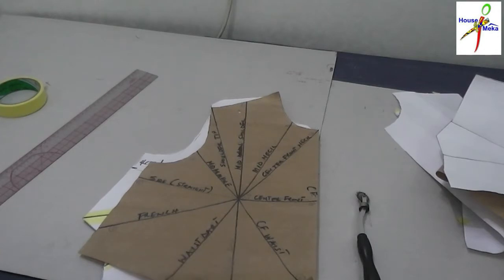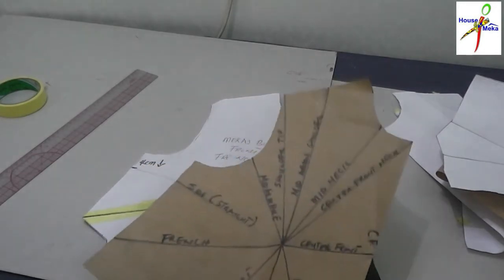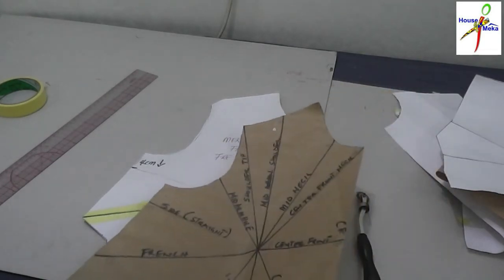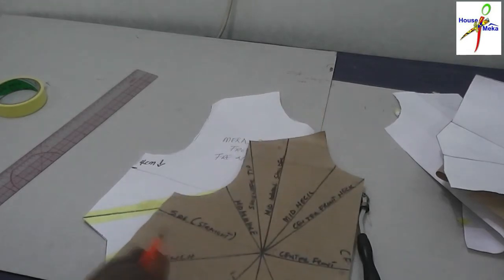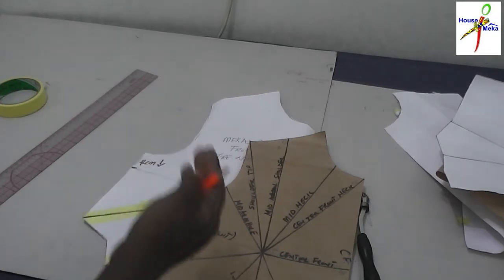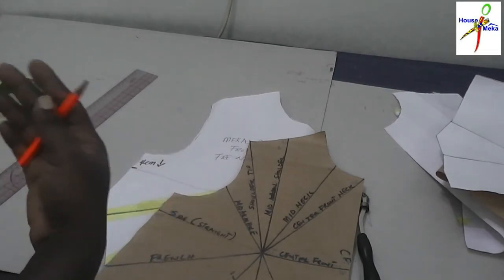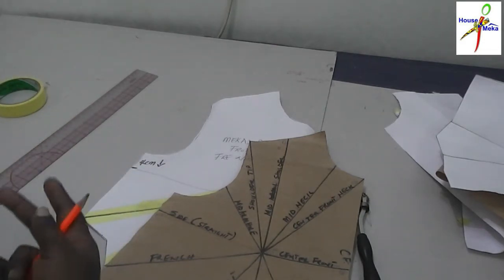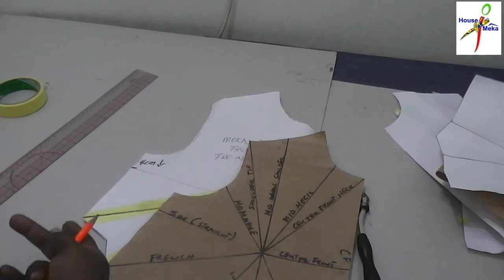So right now, I'm trying to think of which other darts to show you how to do. I'll just show you a few more quickly, so that you can get used to the technique of slash and transfer, and then we'll move on to the pivot method.